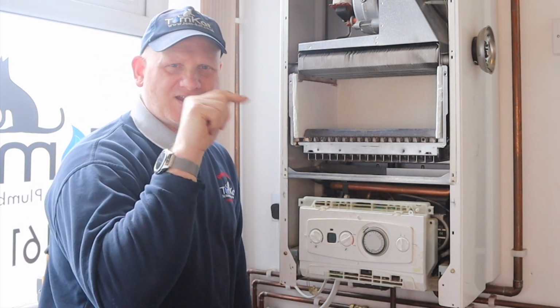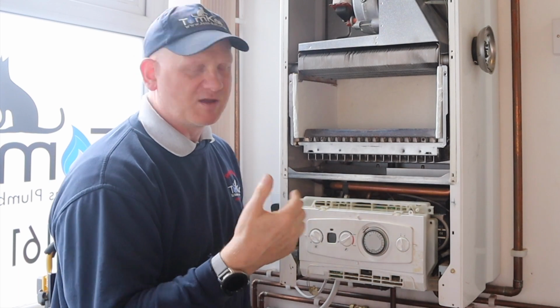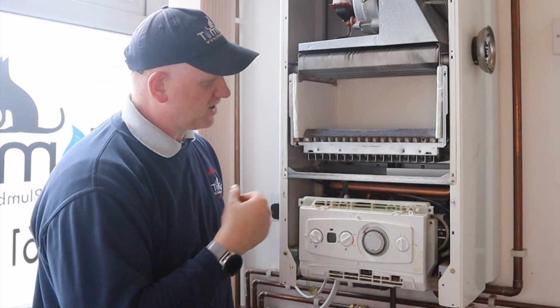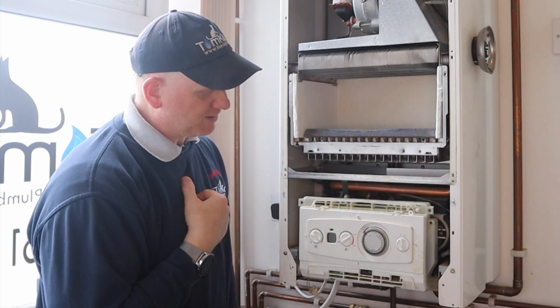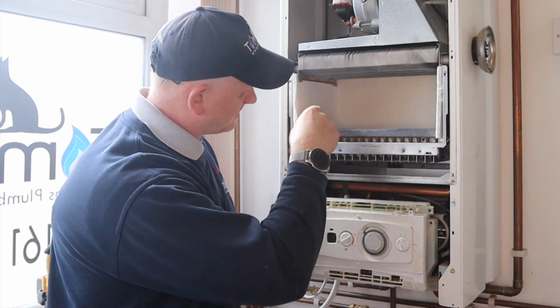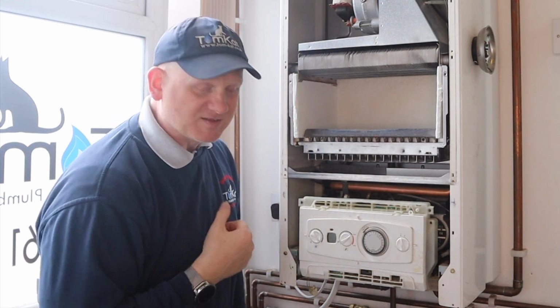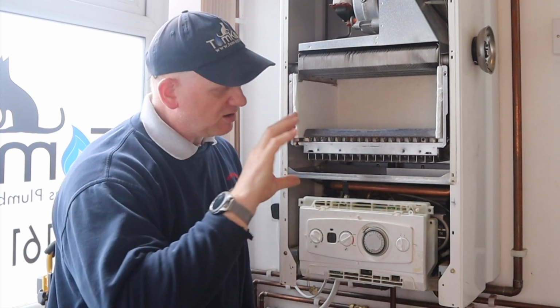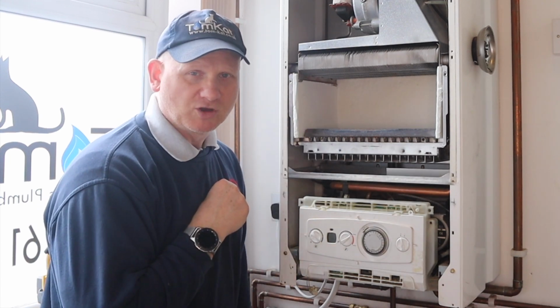So we can pretty much say that the ignition was not working, but the gas valve was still opening. So that gives you an idea of where you're looking. Is it the spark electrodes that have gone, or is it the spark generator that's gone? So that's the fault for spark generator not working.